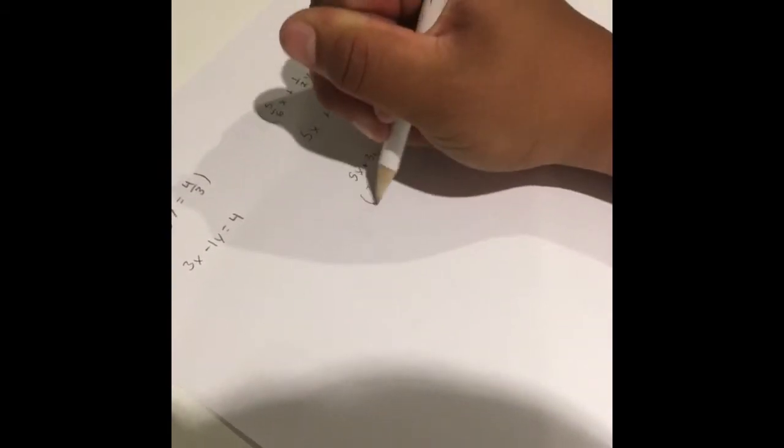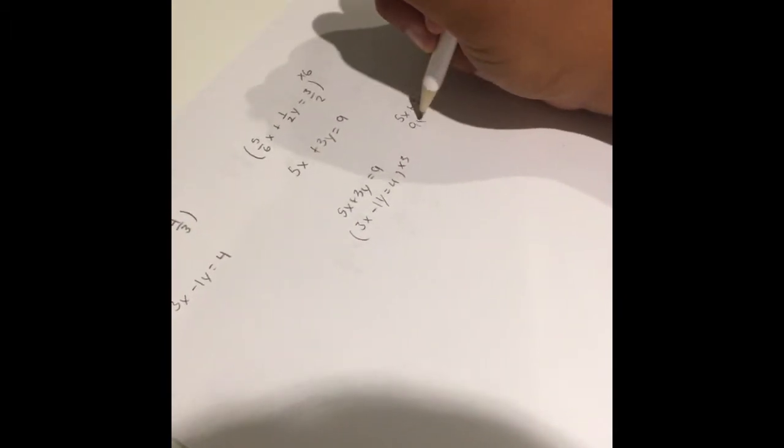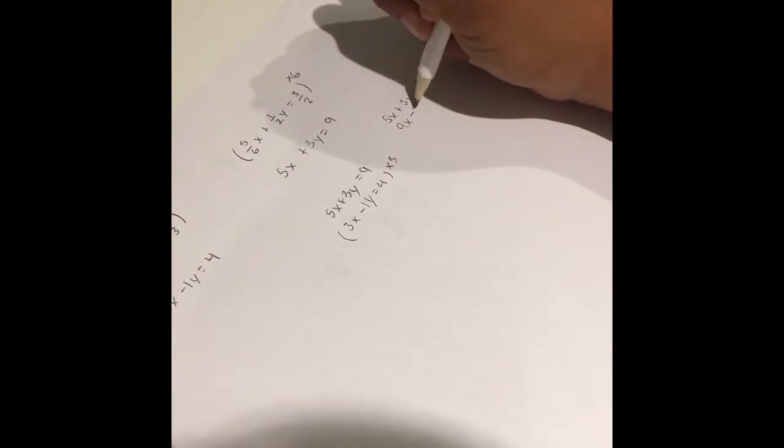Step 3 is to add the equations together, but to get to 3y for both, we have to times the first equation by 3 again. So this will give us 5x plus 3y equals 9, and 9x minus 3y equals 12. After that, we add our x's together, which will give us 14x equals 21. Then you divide both sides by 14 to get x alone, which will give us x equals 3 over 2.